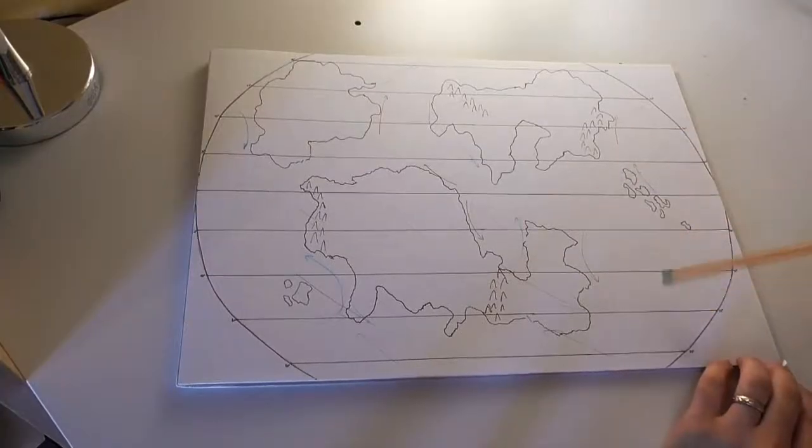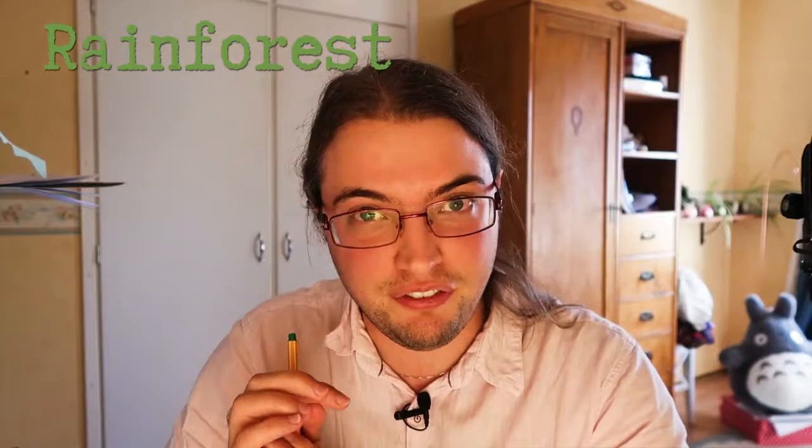So what kind of climate you have depends on the temperature and precipitation, so how much rain you get. And these things depend on your latitude, how far away you are from the equator, and it also depends on wind direction and ocean currents, which is why we now have all of those things. So again, starting from the equator, we are starting with rainforest.